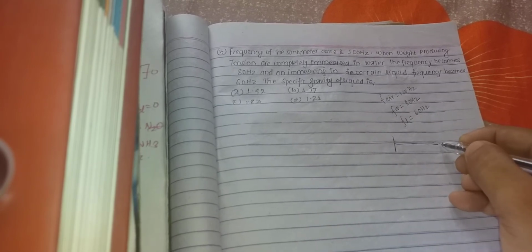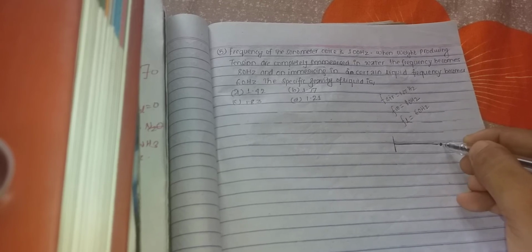Yes, when the weight producing tension is immersed in different liquids, the frequency changes. This means what? Suppose, this may not be the correct assumption, but suppose this is the string. This is a sonometer wire, and with the sonometer wire one load M is here.